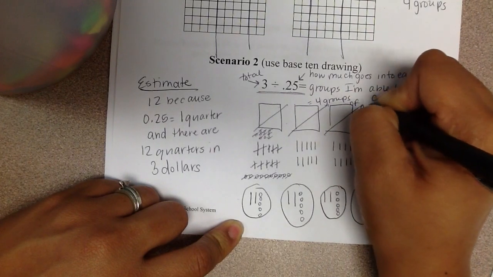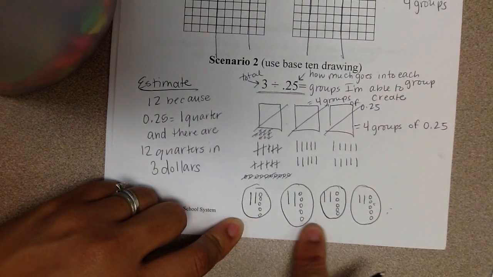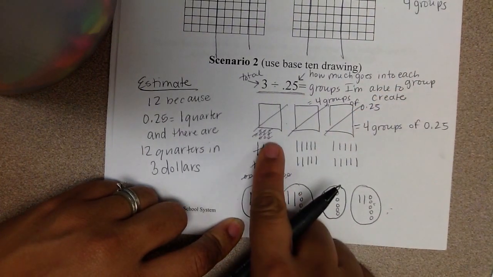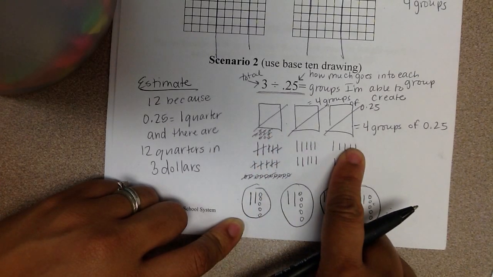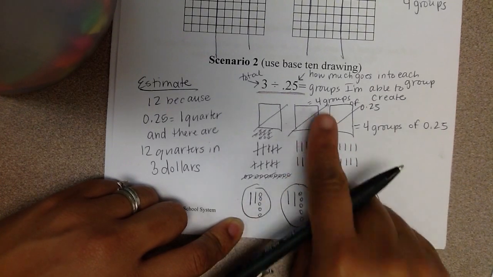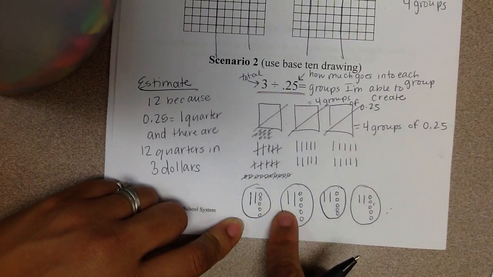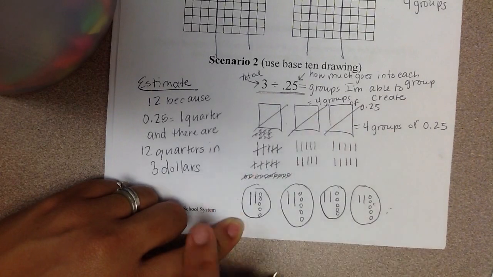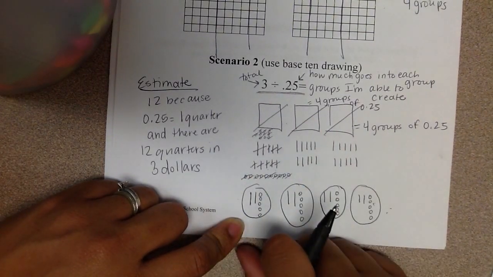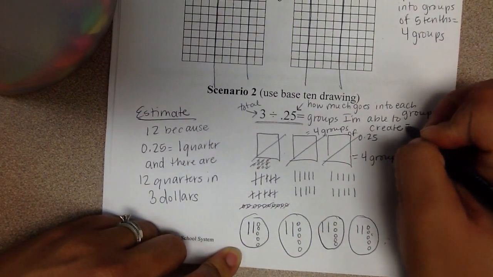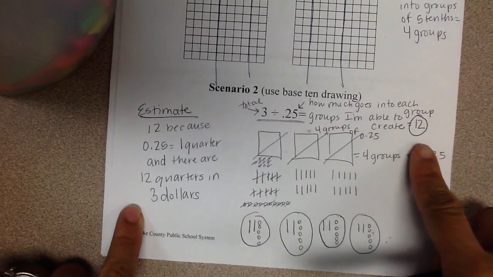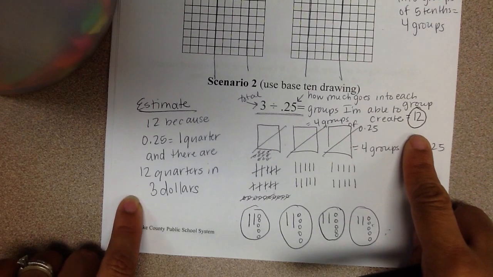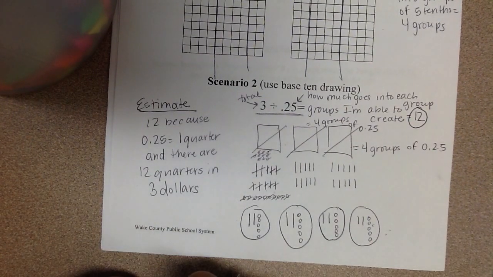of 25 hundredths. And the way I know that is because I figured out how many groups of 25 hundredths were in one whole. And if it's in this whole, then it's in this whole. And it's also in this whole. So if I think 4, 4, and 4, 4 groups of 25 hundredths, 4 groups of 25 hundredths, and another 4 groups of 25 hundredths, this means I'm able to create 12 groups of 25 hundredths, which directly matches my estimate because I thought about quarters. Okay, so that means my answer is correct.